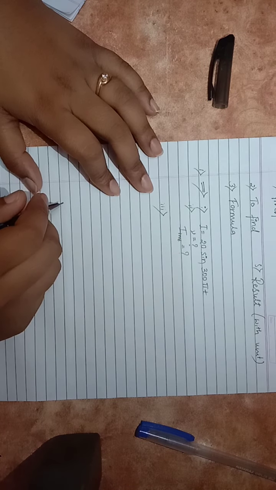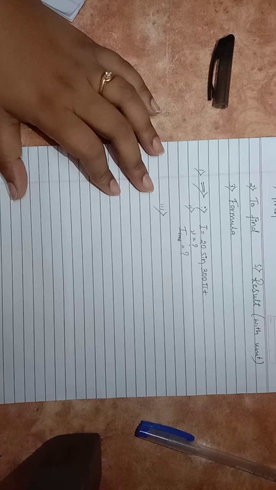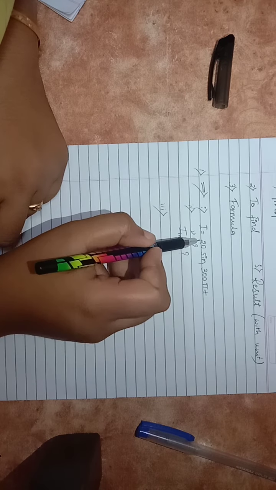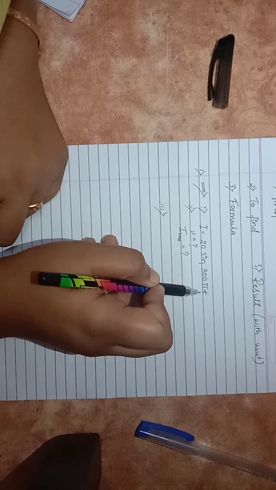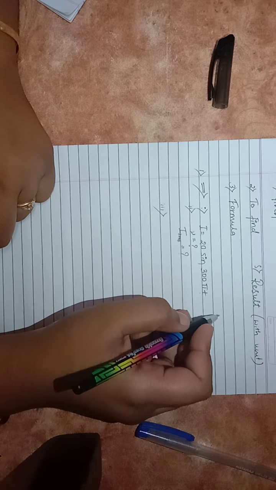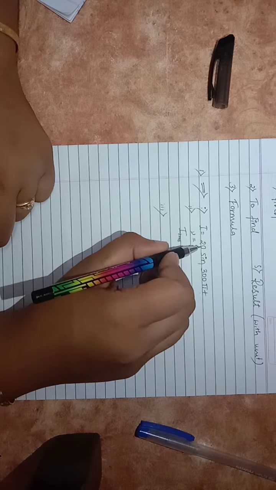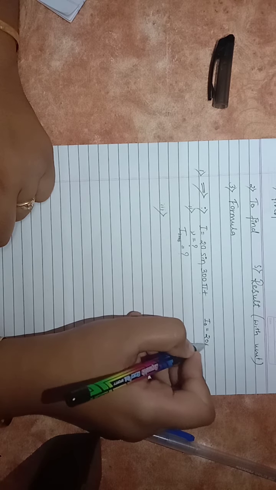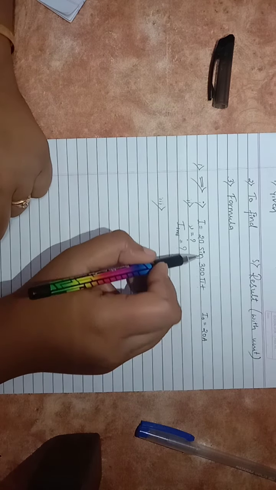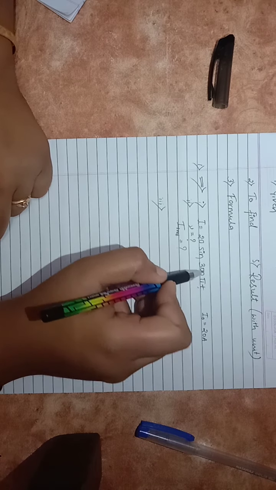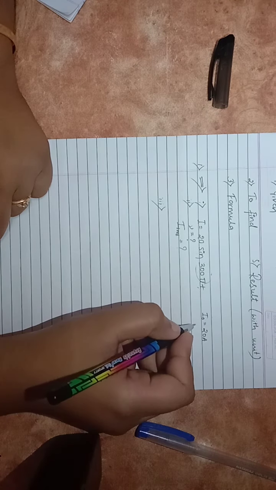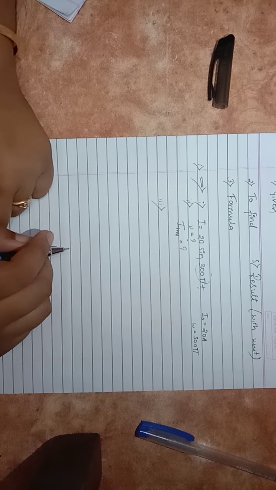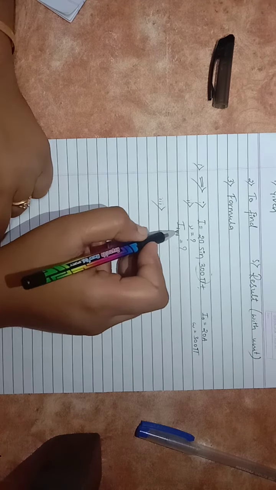Third thing, what are the formulas we are going to use now? You already know I is equal to I naught sine omega t. So here in the given we can also write I is equal to I naught, where I naught, the peak current, is 20 ampere. This is also given. Sine omega t, and in the place of omega we have 300 pi. So this much they have given and this much we have to find.